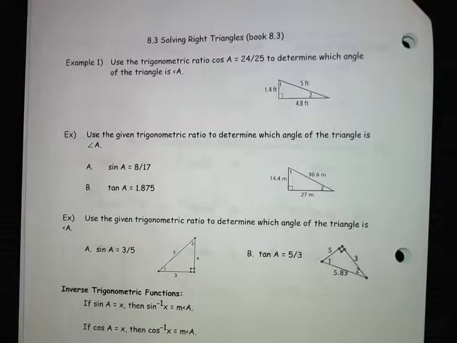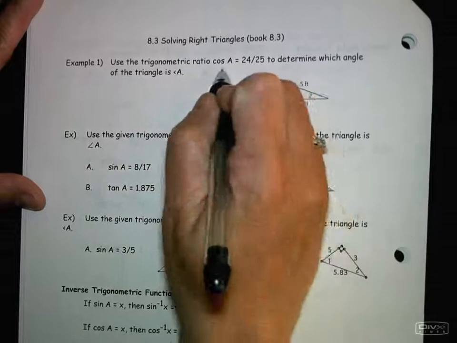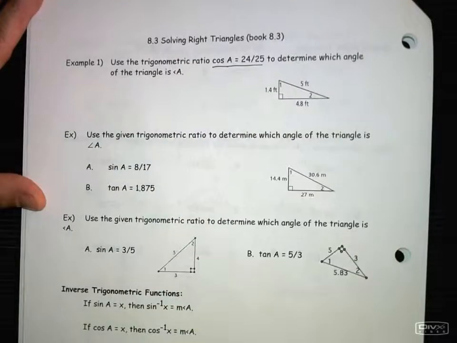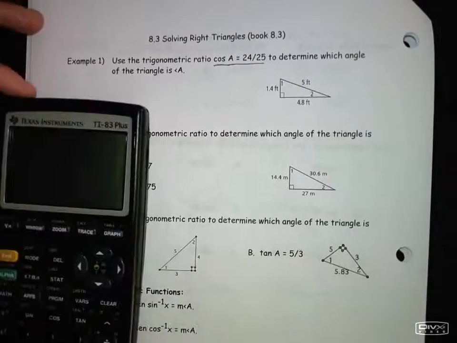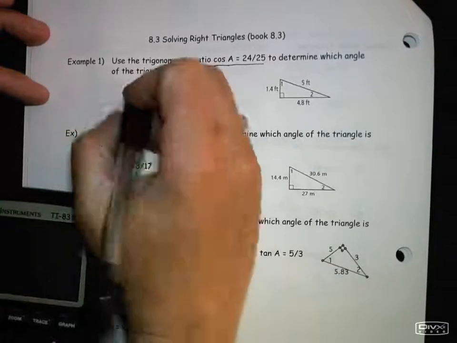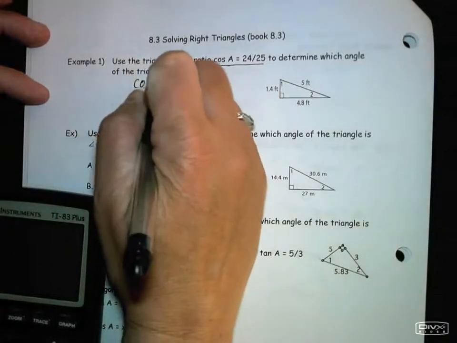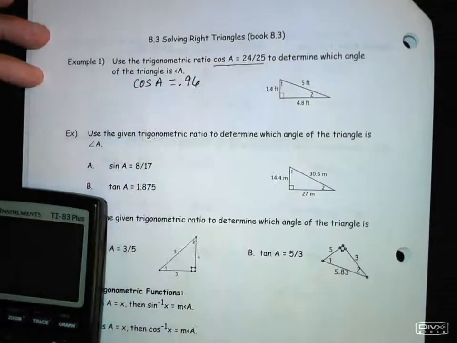Chapter 8, Section 3 is solving right triangles. And the first example asks us to use the trig ratio cosine is 24 over 25 to determine which angle of the triangle is angle A. So what I would do first of all is take 24 and divide it by 25, and that tells us that the cosine of A is 0.96.